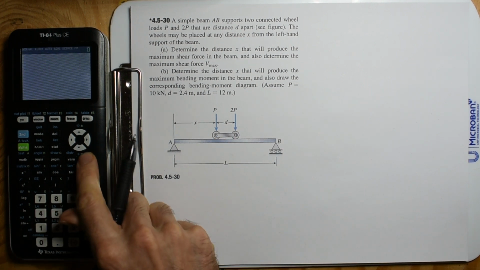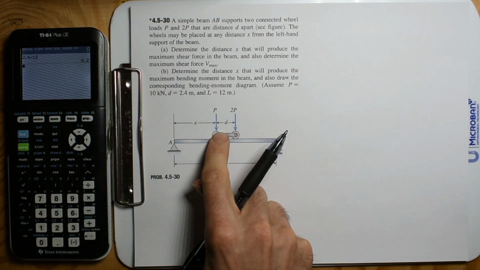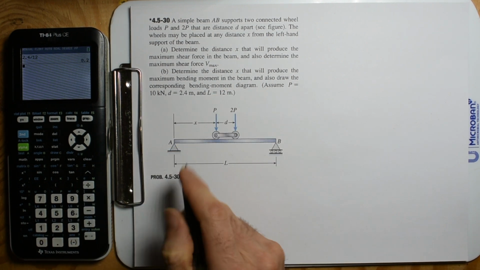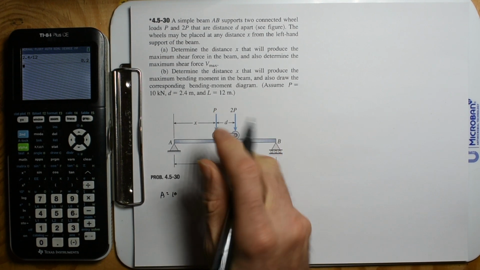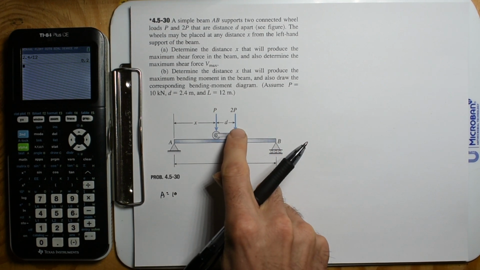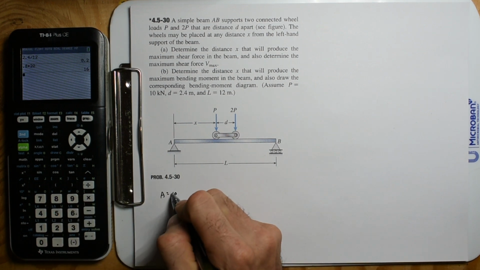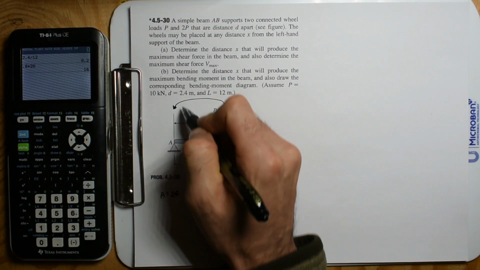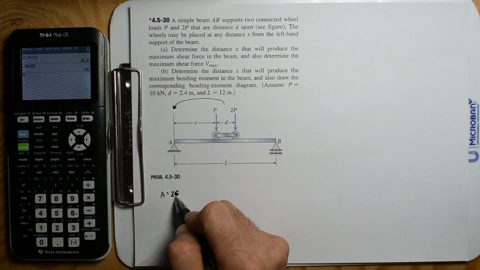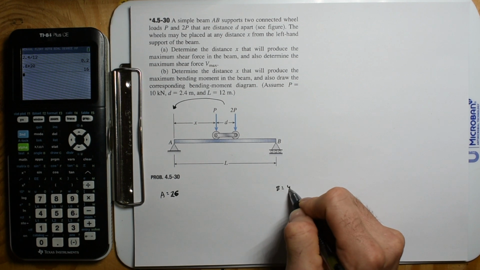We know that 2.4 divided by 12 is 20% of the distance. So if we take P over A, A will see 10, plus it'll see 80% of 20. 0.8 times 20, so it's going to see 26. So in the case that this is over this side, A will be 26, and then B would be 4.